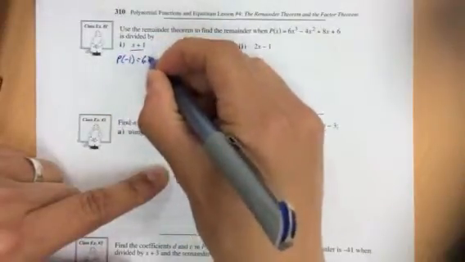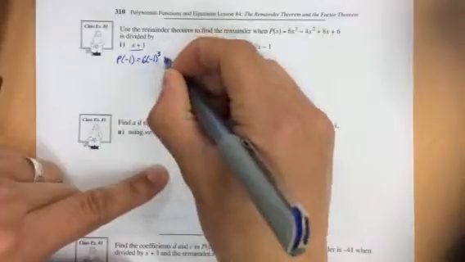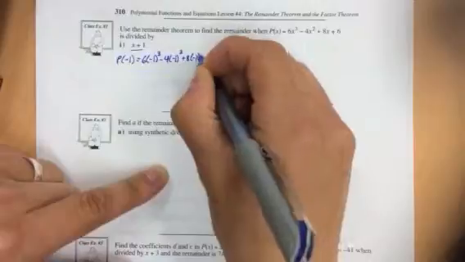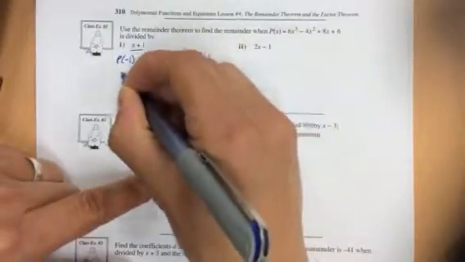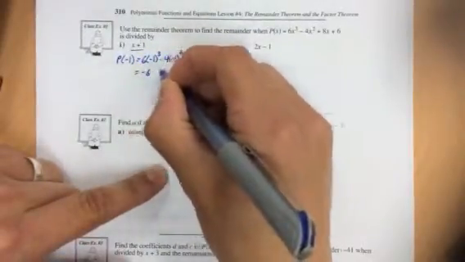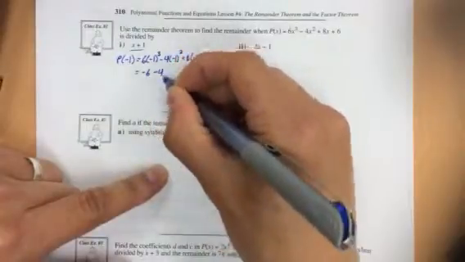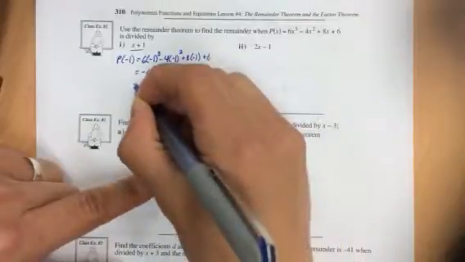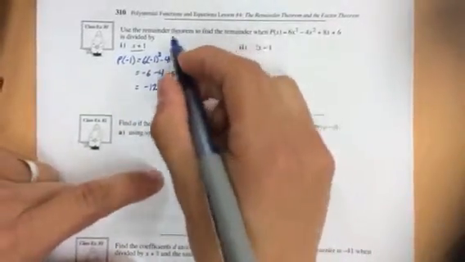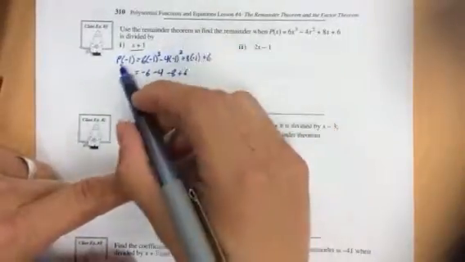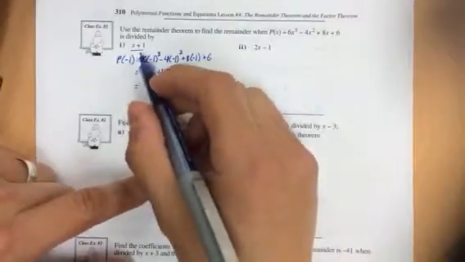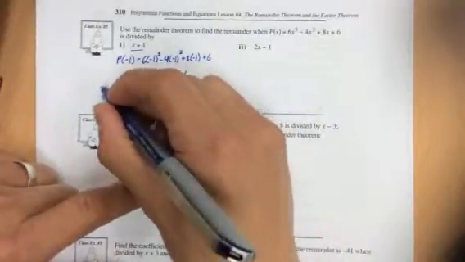And that's equal to 6 times negative 1 cubed minus 4 times negative 1 squared plus 8 times negative 1 plus 6. P of negative 1 is going to equal negative 6 minus 4 minus 8 plus 6, and that is going to be equal to negative 12. So the remainder theorem tells me that the remainder for this problem would be negative 12.